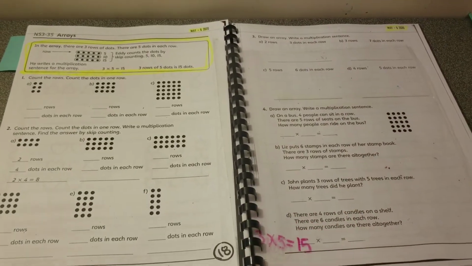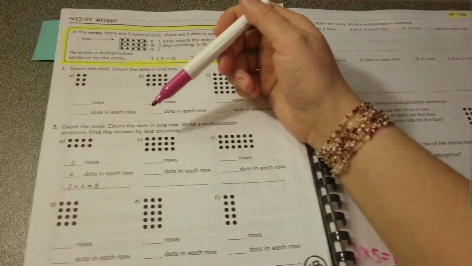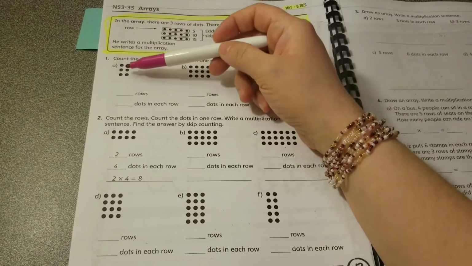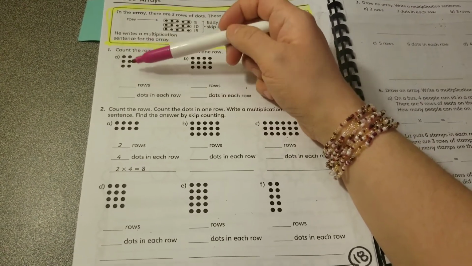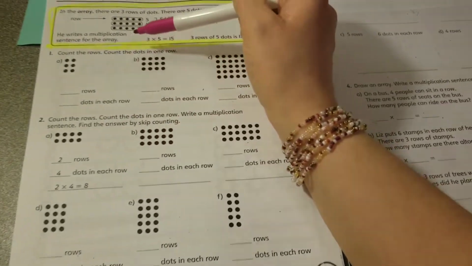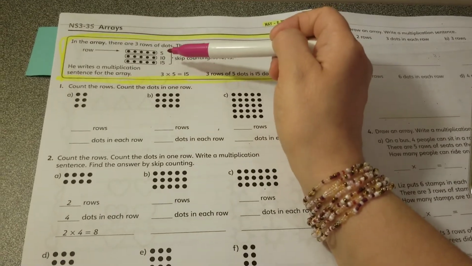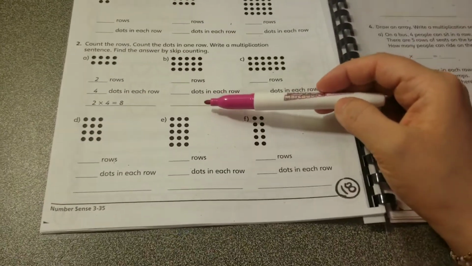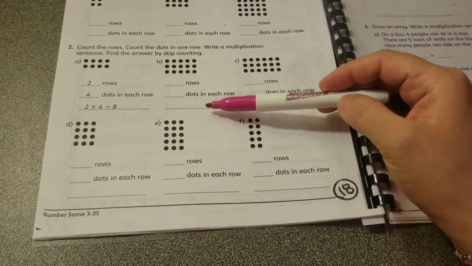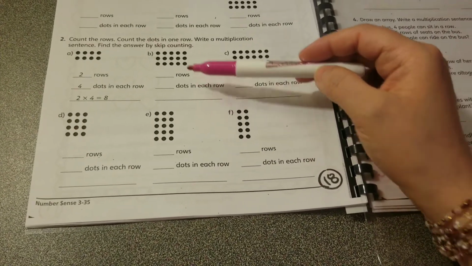On Wednesday, we have this sheet here. Students will write down how many rows and how many dots are in each row. Remember that rows go side to side. In these ones, they also write down a multiplication sentence to go with the array.